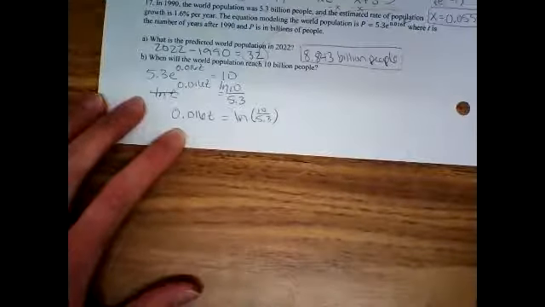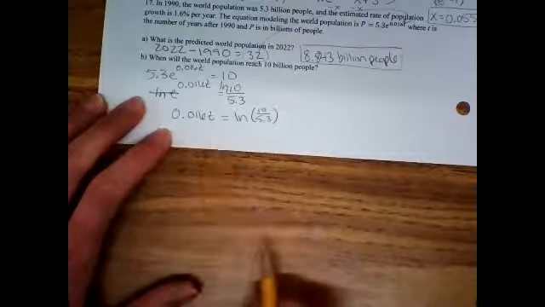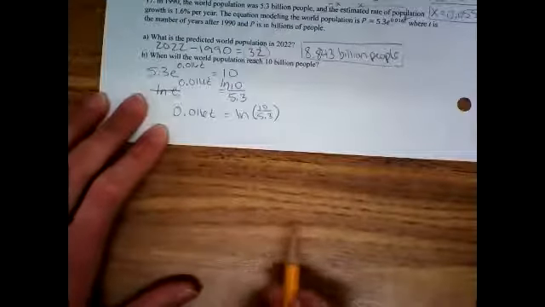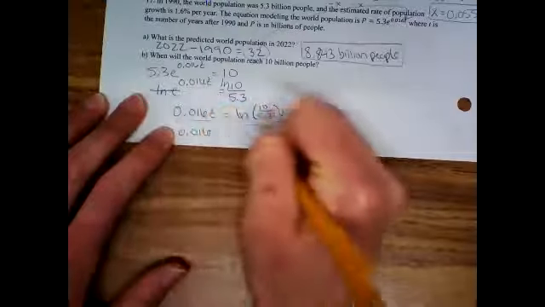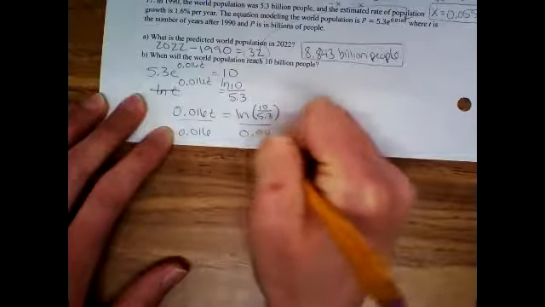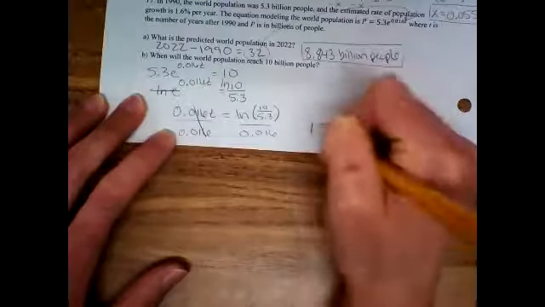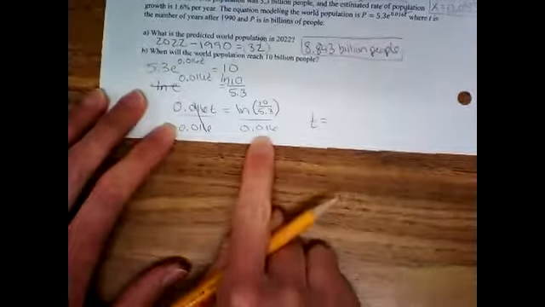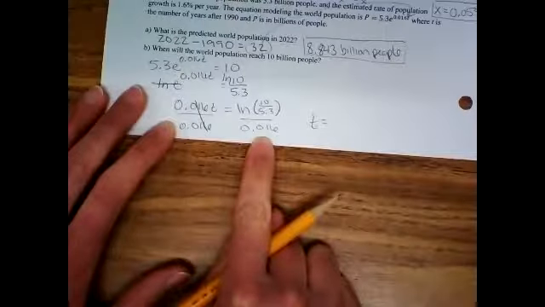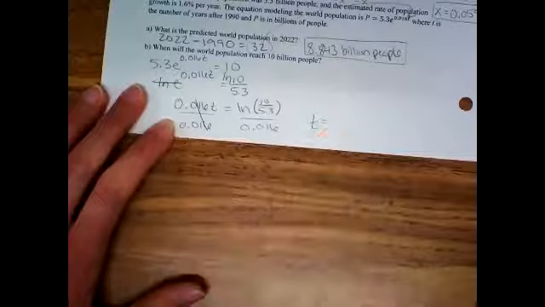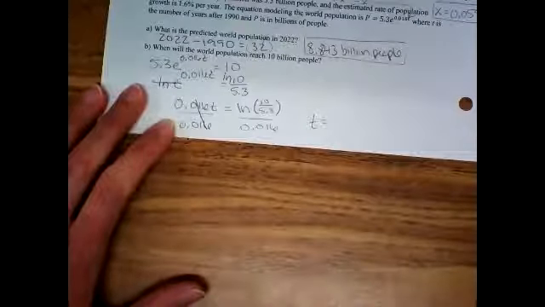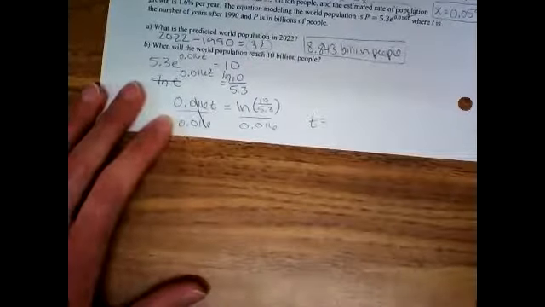And then what's the last step? Get t by itself. Divide by 0.016. All right, so this is what you're going to type in the calculator. Have fun. Don't just stare at me. You have to practice doing it. Type this into your calculator. Time. Now, I know we've done 3 decimal points, but let's round to the nearest whole year. Go ahead.